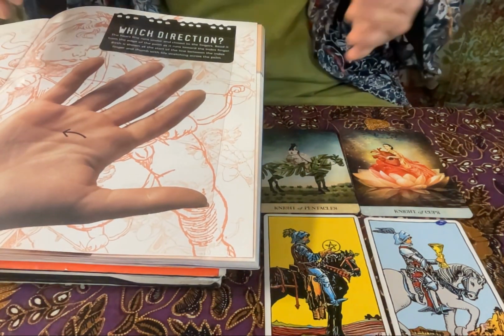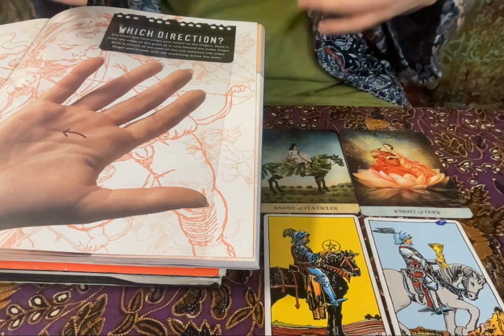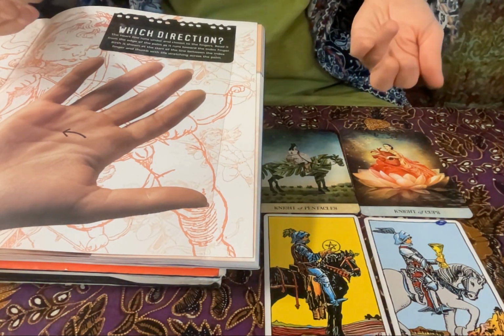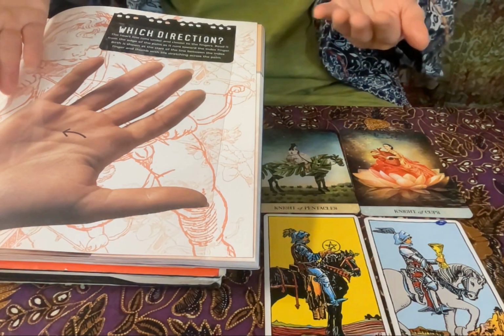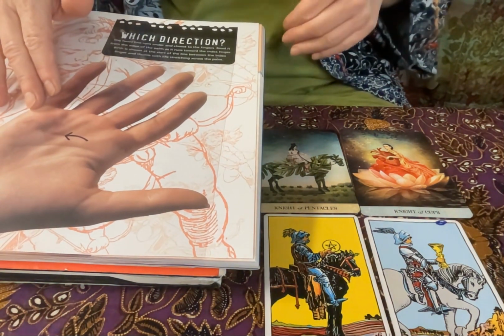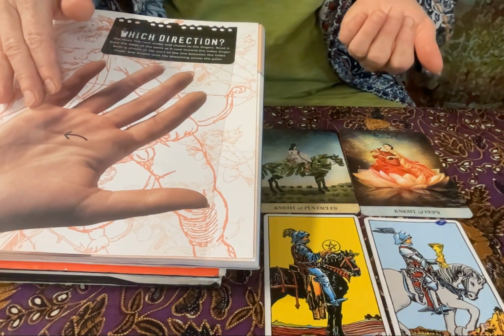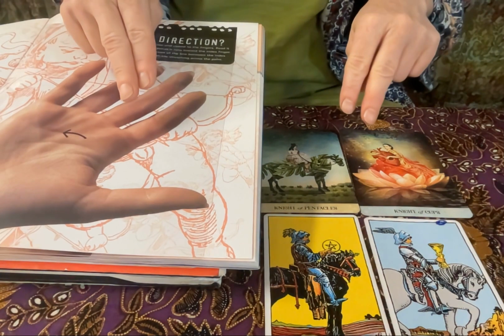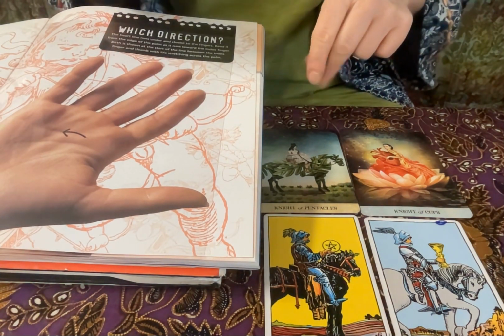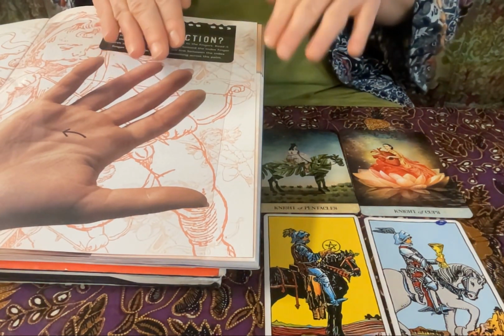And for the purposes of relationship readings or who somebody might be drawn to in a partner, I would use the non-dominant hand. So in a right-handed person, I would predominantly look at the left hand as it relates to relationships.